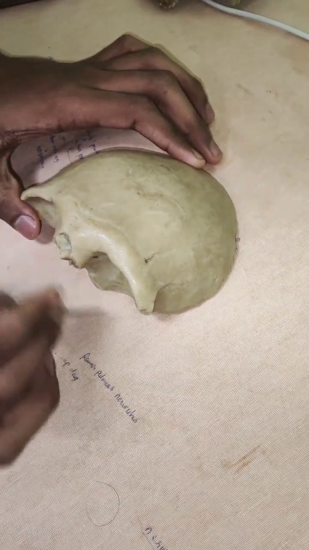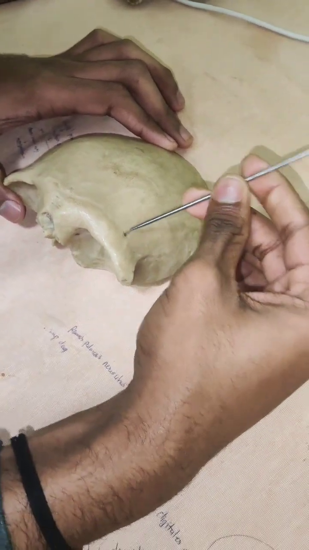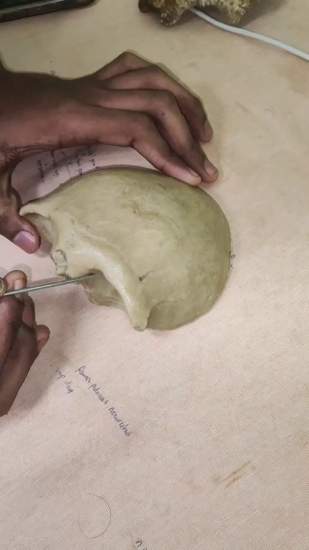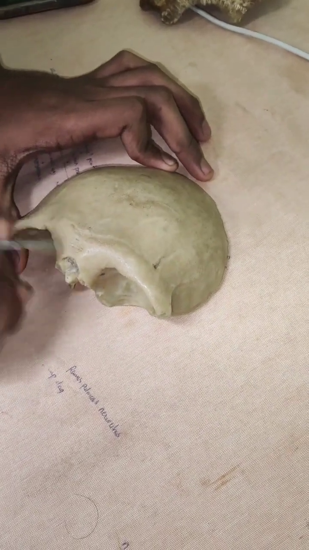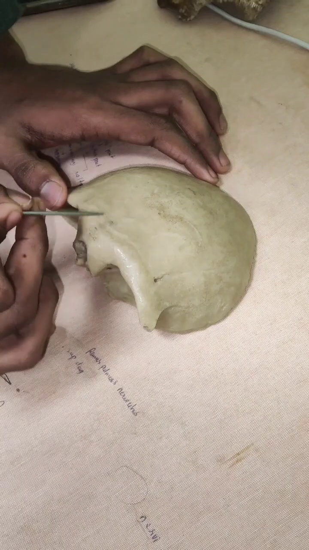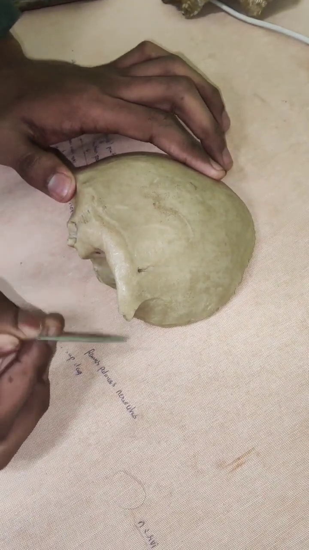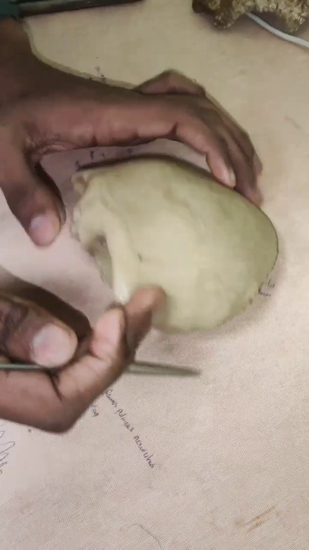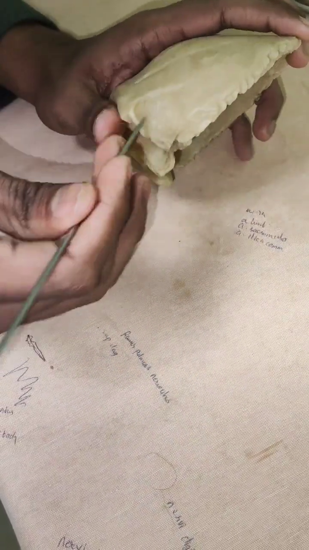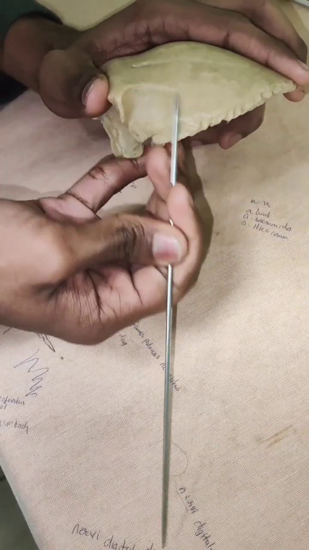This is the orbital cavity, so margo supraorbitale, foramen supraorbitale, and here comes incisura supraorbitale. Here it may be present in some, it may not be present in some. This is glabella, and then this is processus zygomaticus, and this is frontal bone, but some parts of temporal are collapsed in this. So this is linea temporalis, and this is facies temporalis.